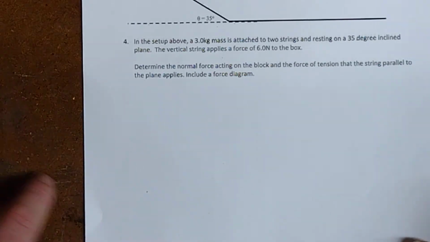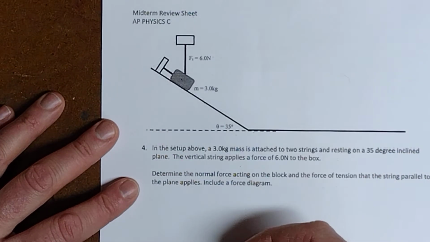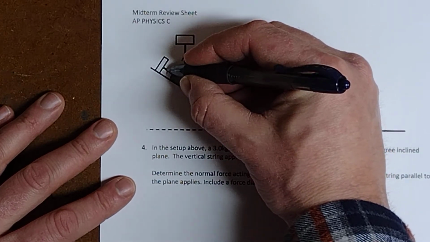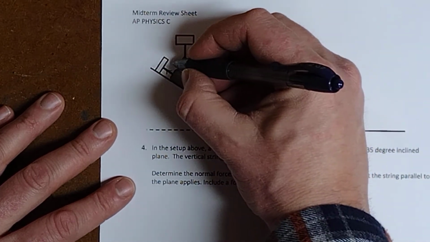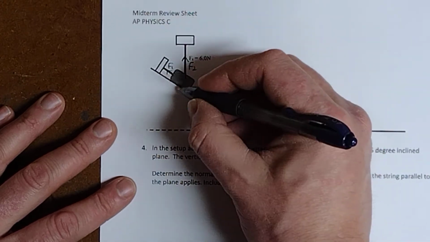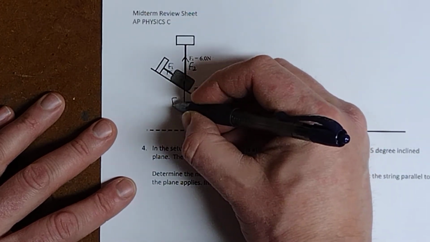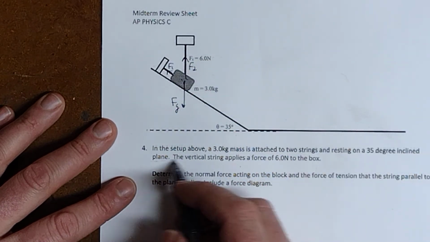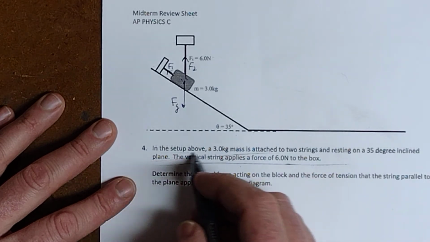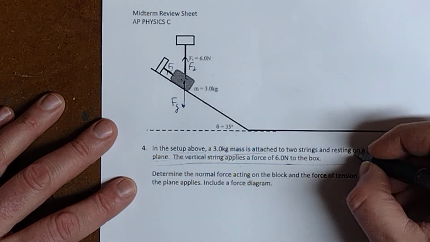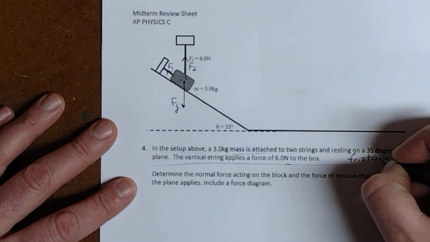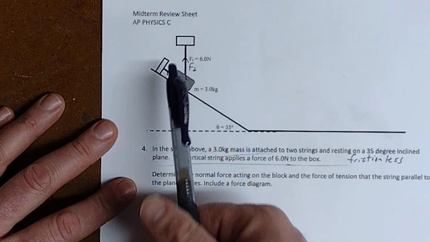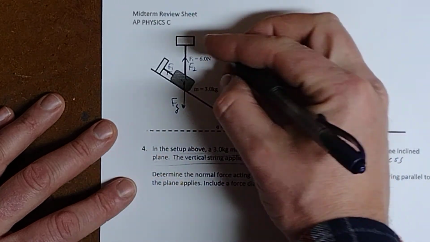All right, so forces. Let me draw them right on the picture first. We're going to have F1, F2, and the force of gravity also going straight down, Fg. We have to assume it's frictionless, because we don't know anything about the coefficient of friction. Any other forces? Yep, Fn.